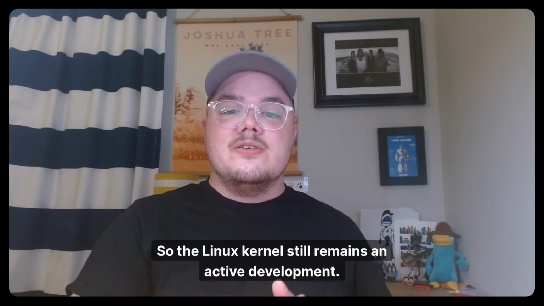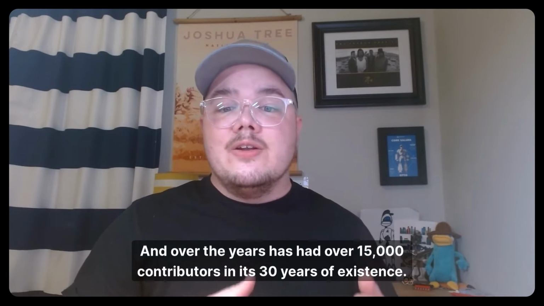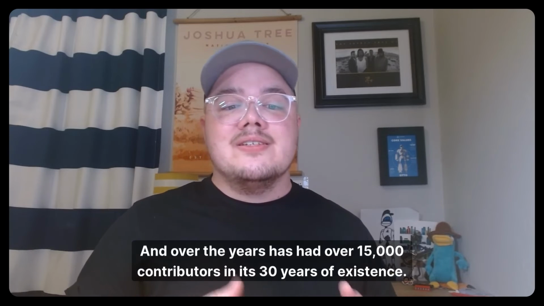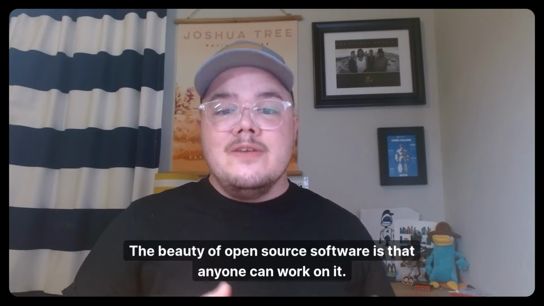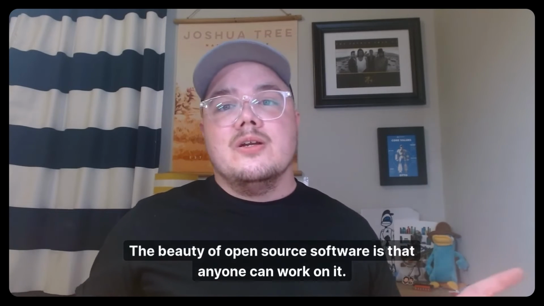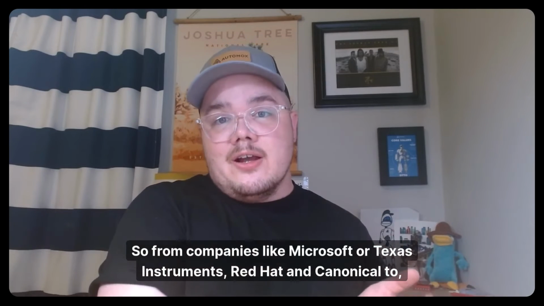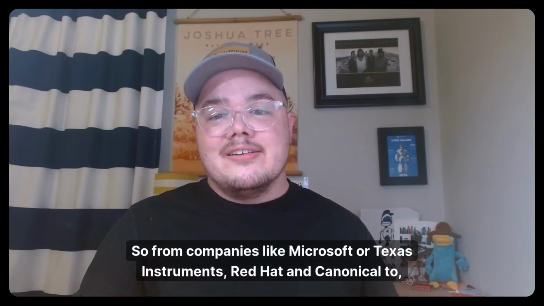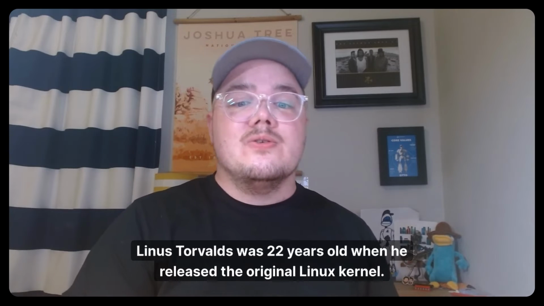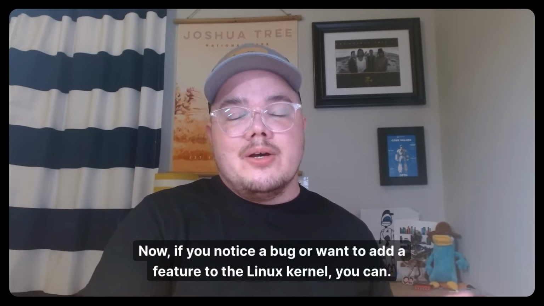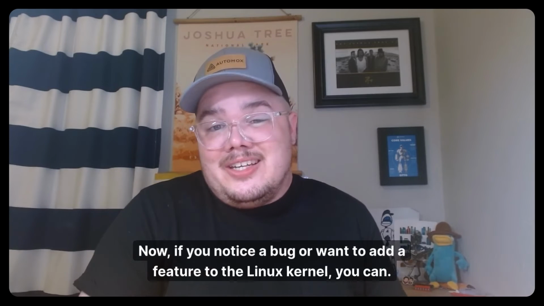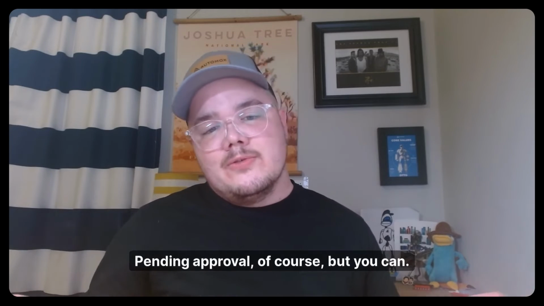The Linux kernel still remains in active development, and over the years has had over 15,000 contributors in its 30 years of existence. The beauty of open source software is that anyone can work on it, from companies like Microsoft or Texas Instruments, Red Hat, and Canonical to, well, you. Linus Torvalds was 22 years old when he released the original Linux kernel. Now, if you notice a bug or want to add a feature to the Linux kernel, you can. Pending approval, of course, but you can.